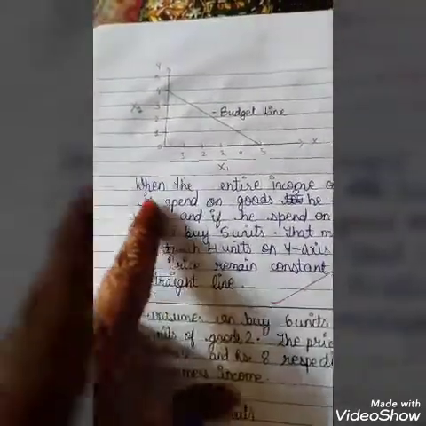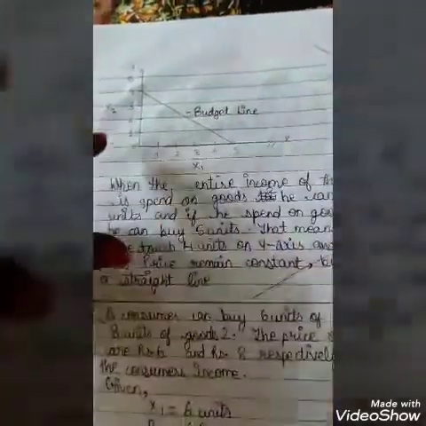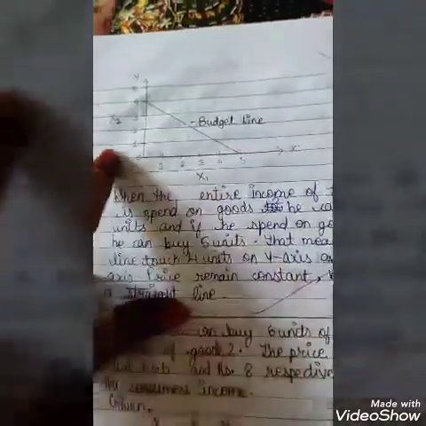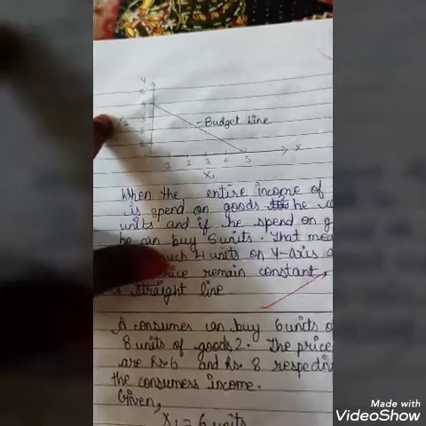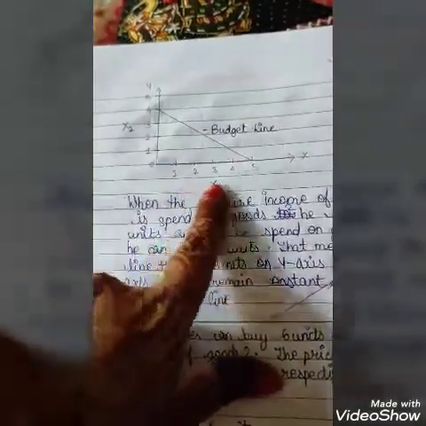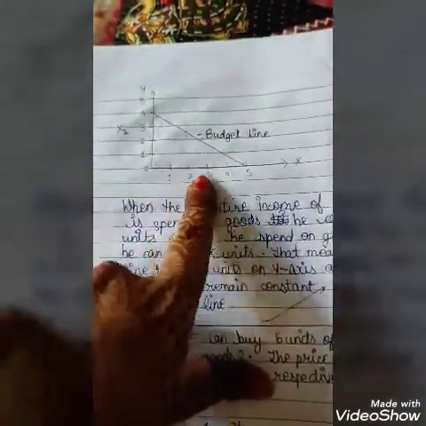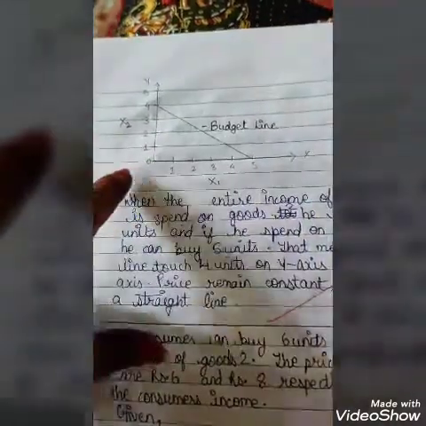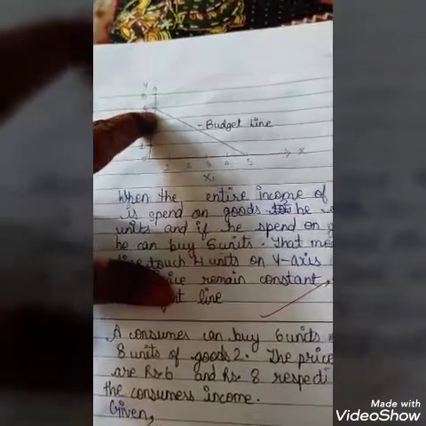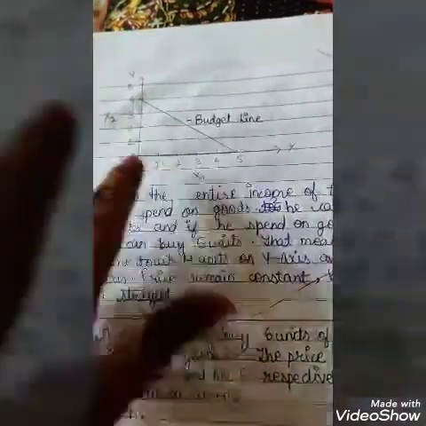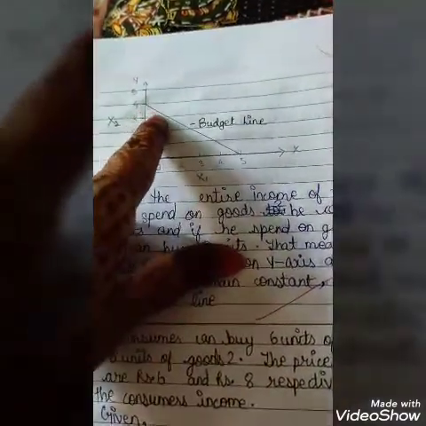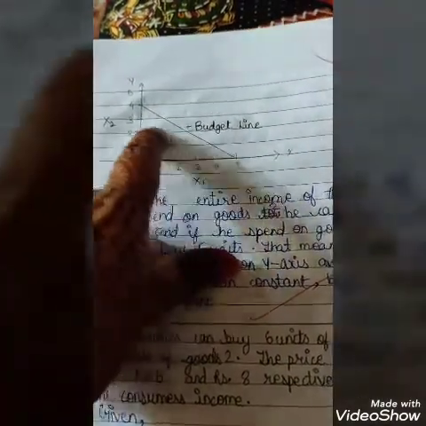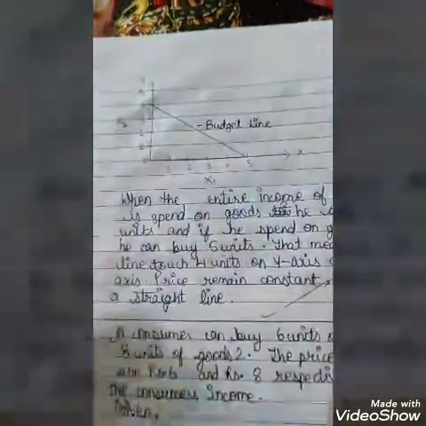Here we take two axes, the x-axis and the y-axis. The x-axis is for x1 and the y-axis is for good 2, that means x2. The value of x1 is 5, which we already found, and the value of x2 is 4. We have found both values. The line that joins x1 and x2 is called the budget line.